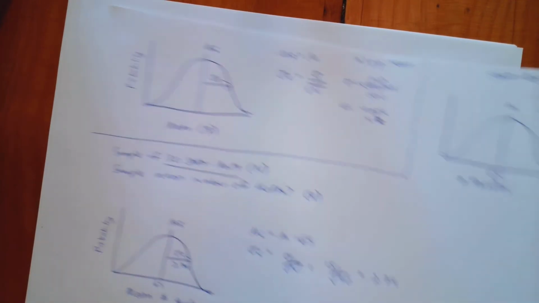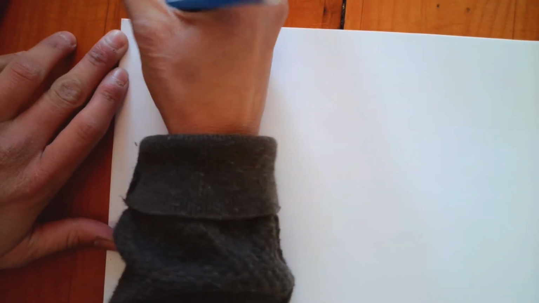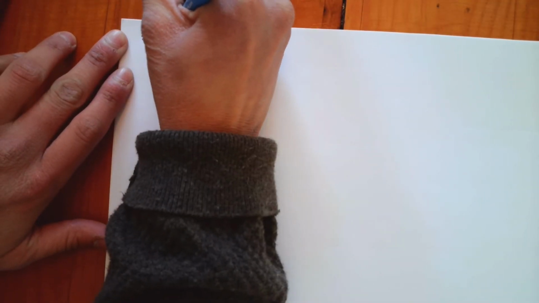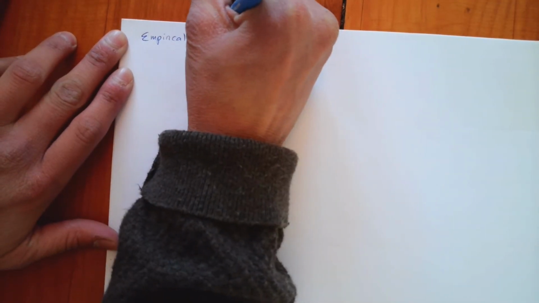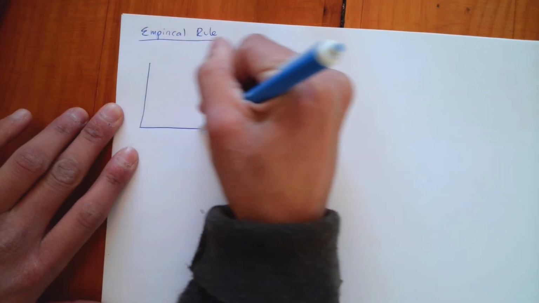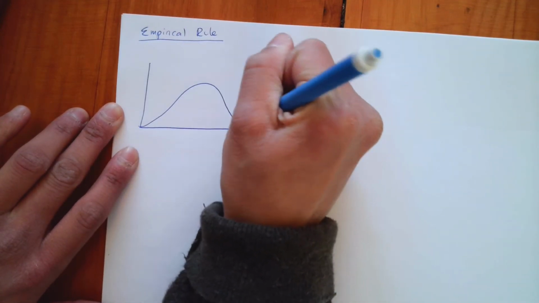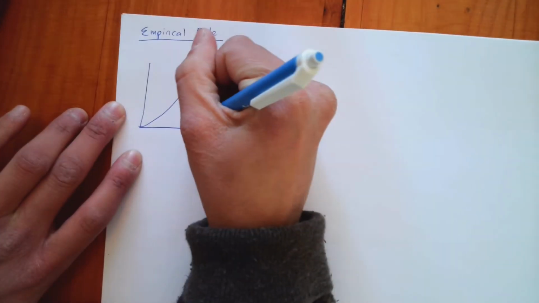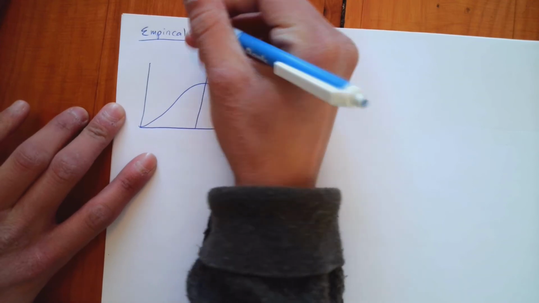All right, so let's look at some examples of things that we can do with this. One thing you can do is apply the empirical rule. As we learned last week, the empirical rule tells you the proportion of outcomes under the curve within 1, 2, and 3 standard deviations of your mean.